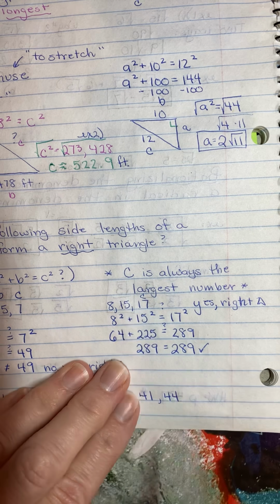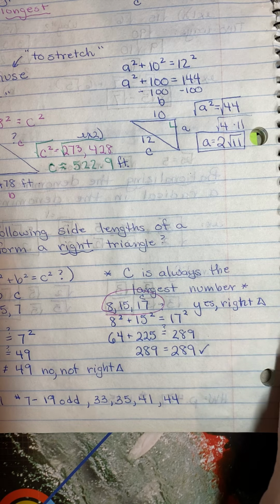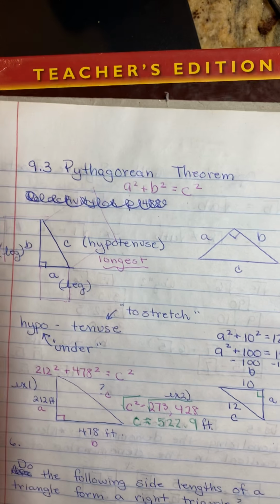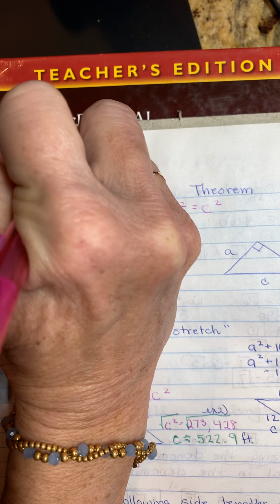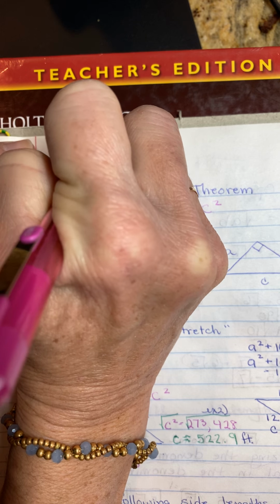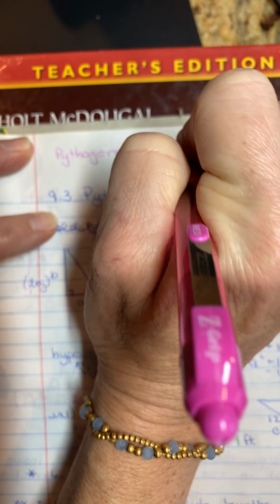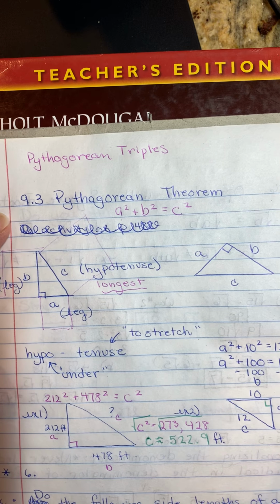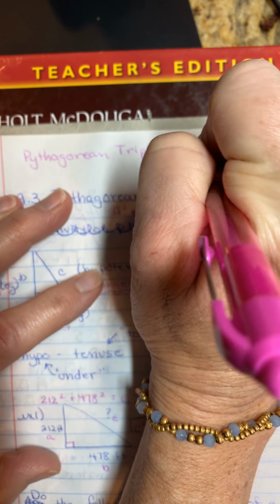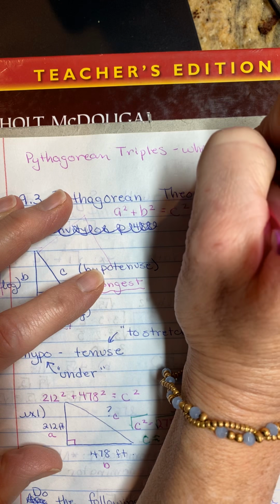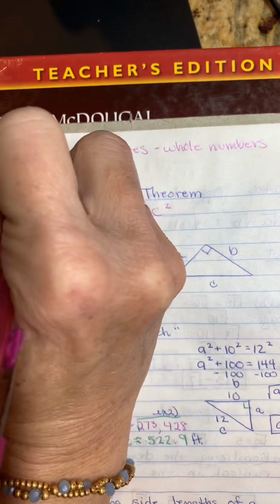Okay, this brings to mind something that I want to mention because you are mathematicians and this is something that will become important to you. There's such a thing as Pythagorean triples. I'll just mention it now. Some of you may have heard of them. Pythagorean triples are whole numbers that satisfy the Pythagorean theorem, whole numbers.